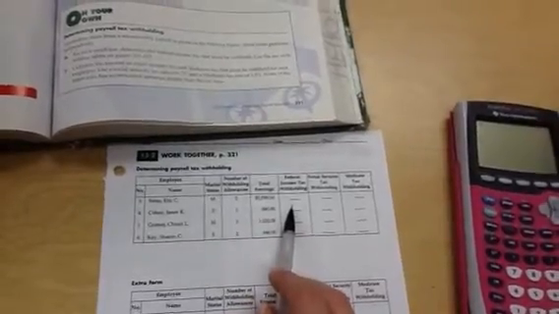To calculate federal income tax withholding, we need to go to those tables in our textbook. Since he is married, we're going to focus on the one that says married. Since he has a total earnings of $1,090, that's going to be at least $1,080, but less than $1,100.